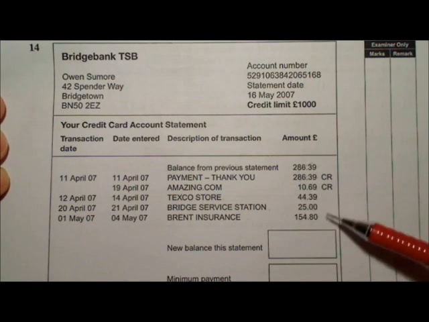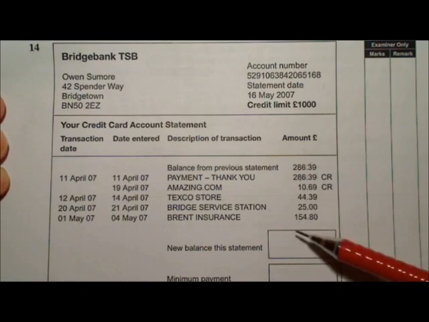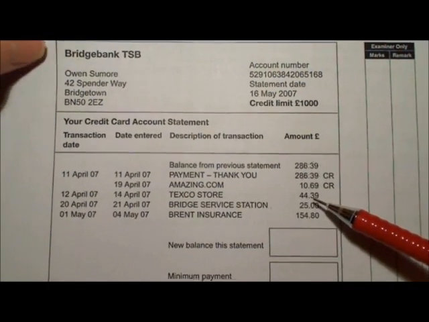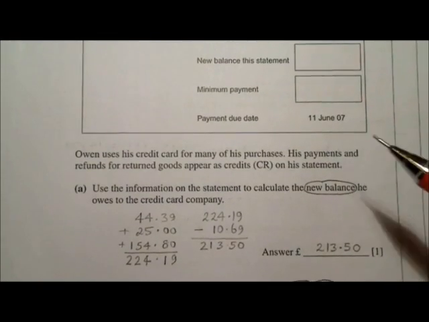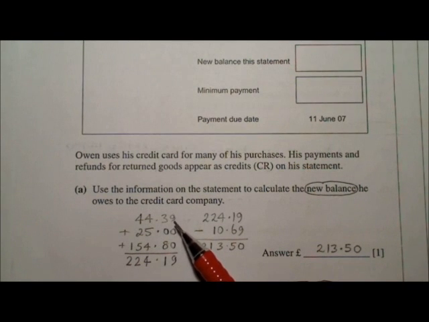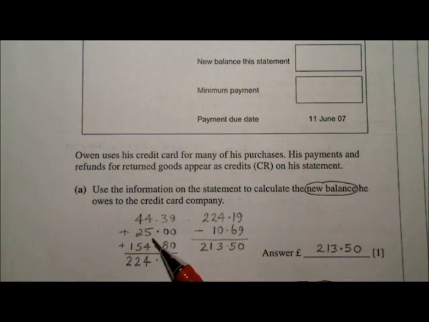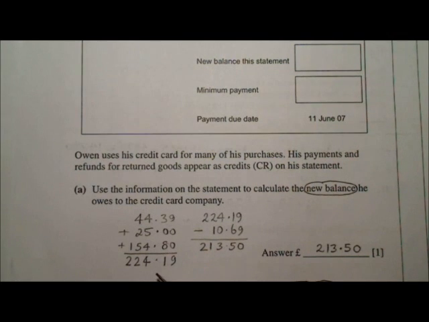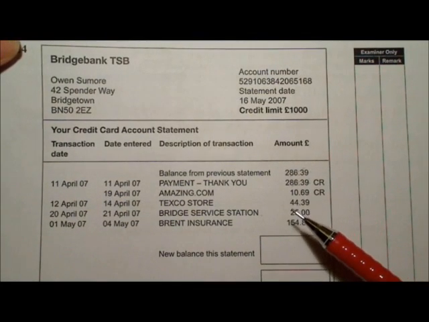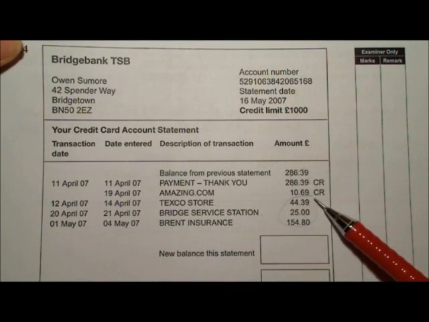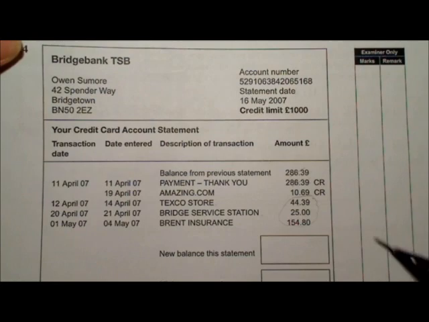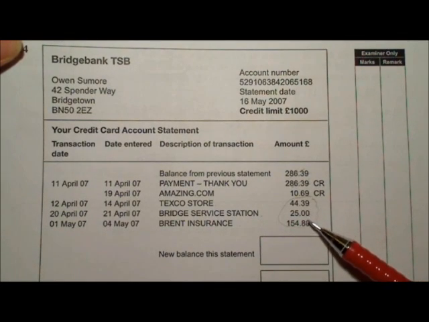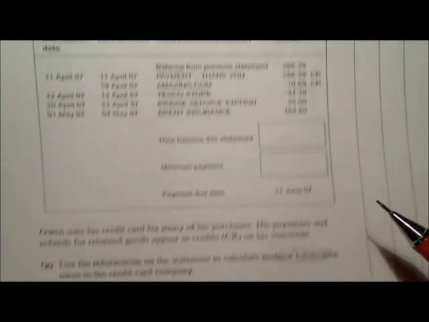So we need to add up all the extra bits that we borrowed this month. So what have we borrowed? We've got these three payments here, £44.39, £25 and £154.80. If we add those up, we get £224.19. So that's those three payments that effectively we used our credit card to buy during this period.